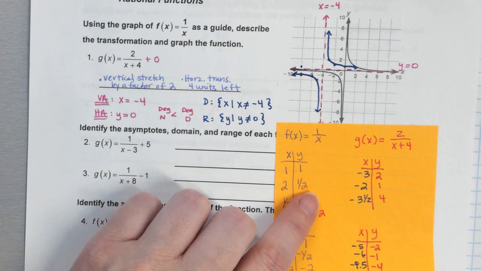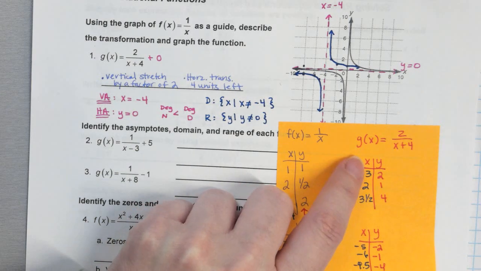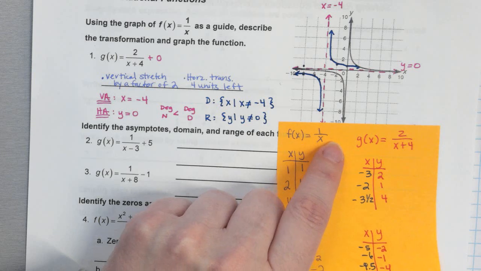Which way do you guys like better? Do you guys like doing the table with the transformations? Do you feel more comfortable using the table on your calculator? Mm-hmm.